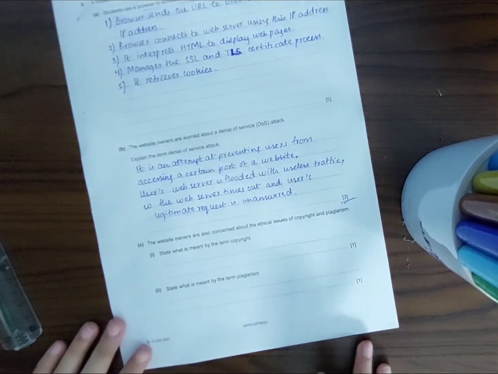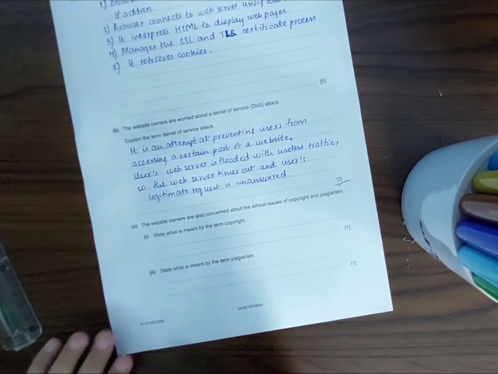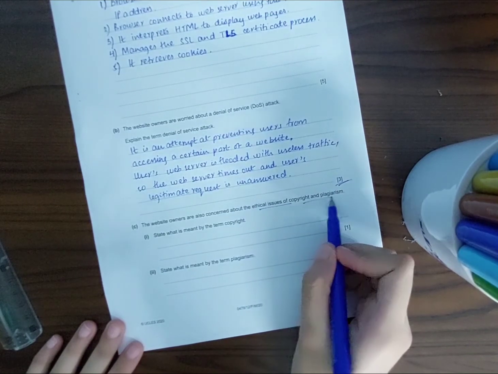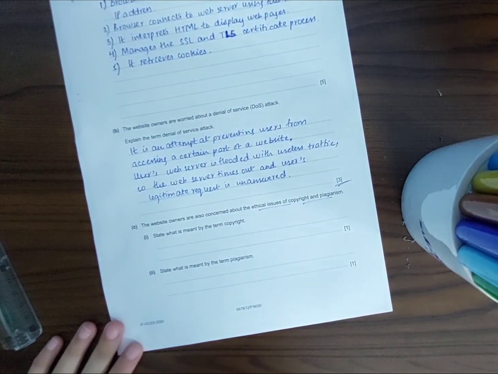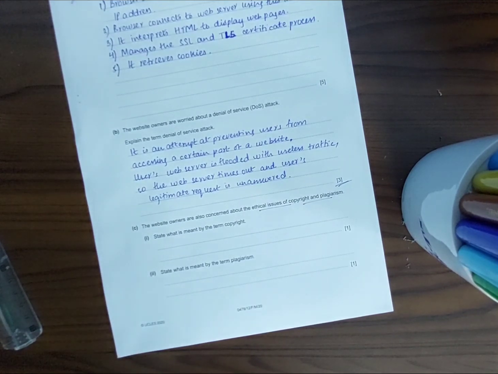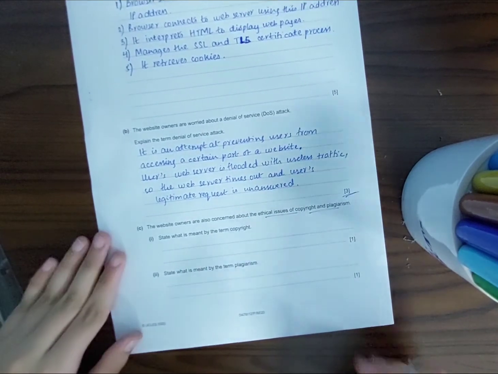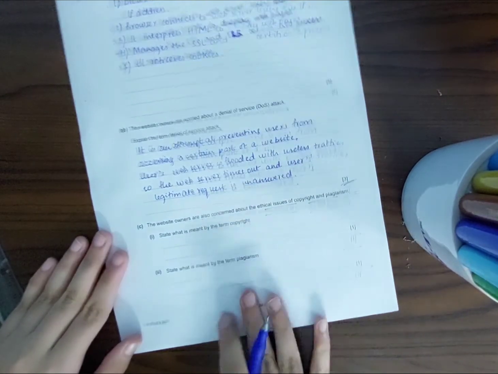Okay, and then part C says that the website owners are also concerned about the ethical issues of copyright and plagiarism. So you have to explain what is meant by the term copyright. It is basically a law that requires permission to use other people's work. So you just have to define it. It's somewhat a definition kind of thing, which you can get for one mark only.